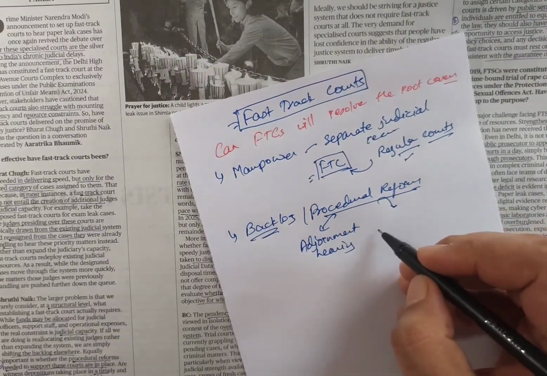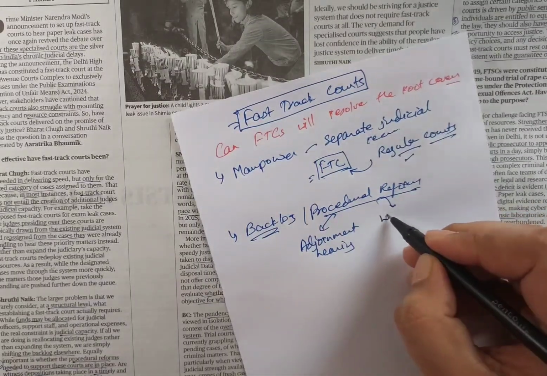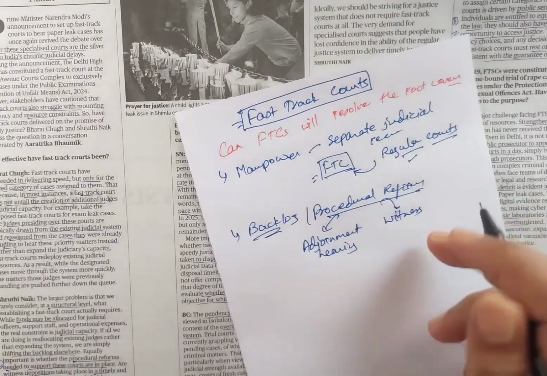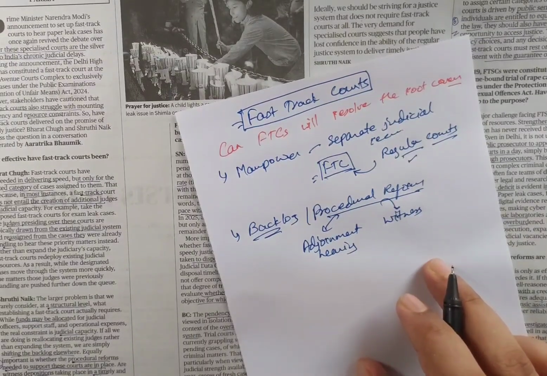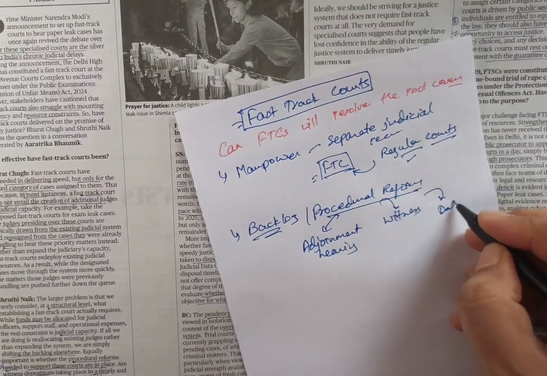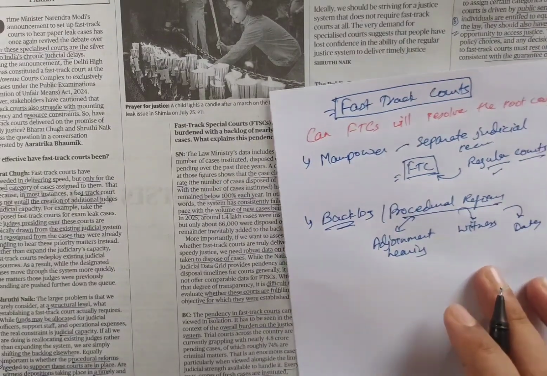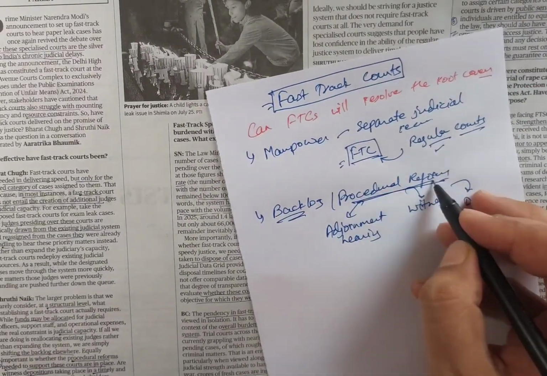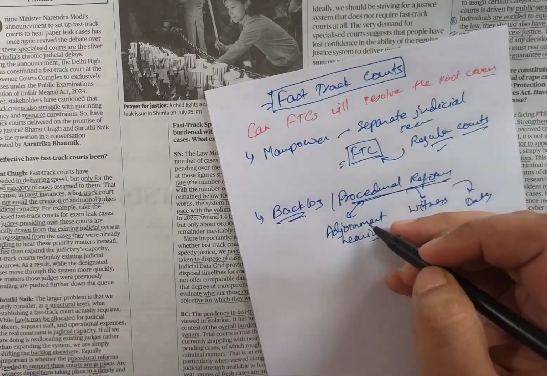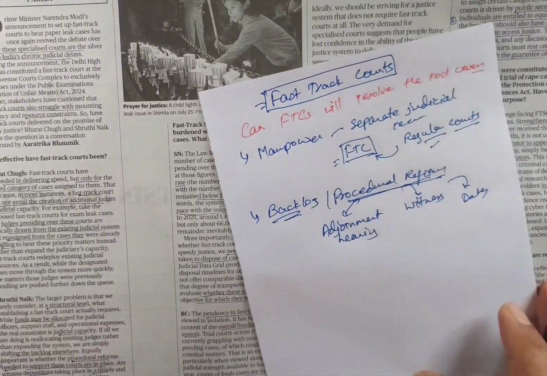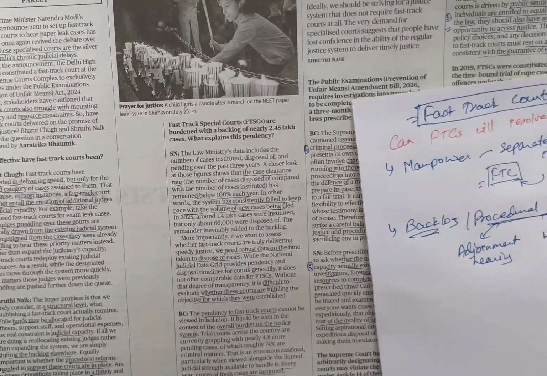Rules relating to all the stakeholders, and how the witnesses can be produced in a timely manner. There are lots of issues, like the giving of dates, and hearings being repeatedly adjourned. So certain procedural reforms are also important. Otherwise, in the name of promoting FTCs, we will be creating a new, bigger challenge for the regular courts.